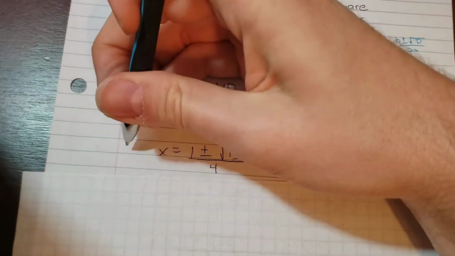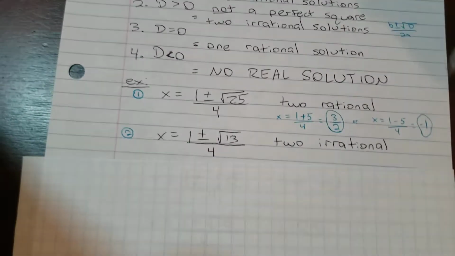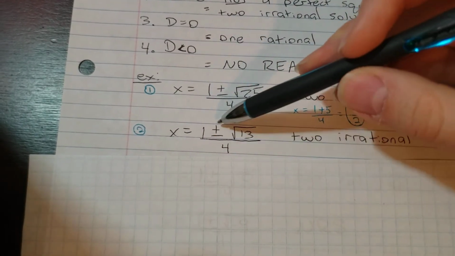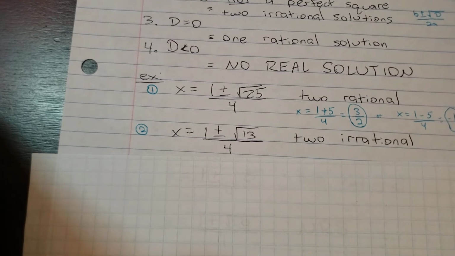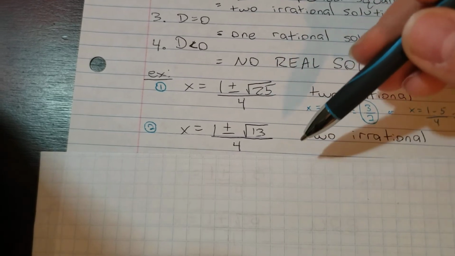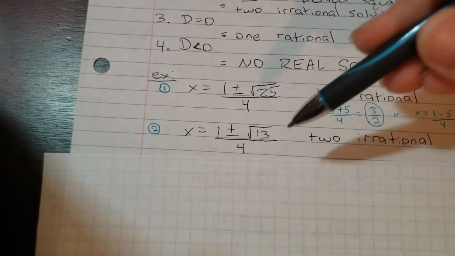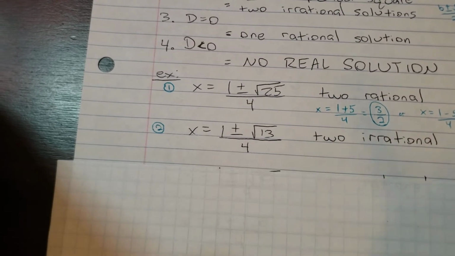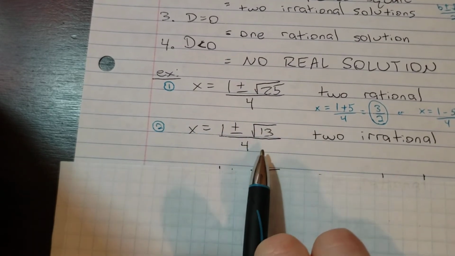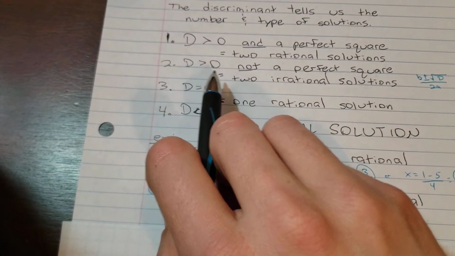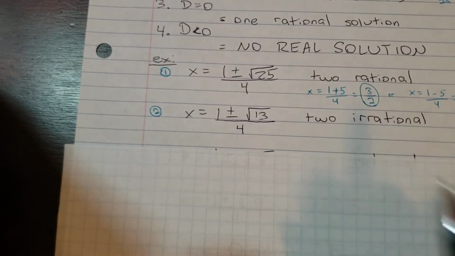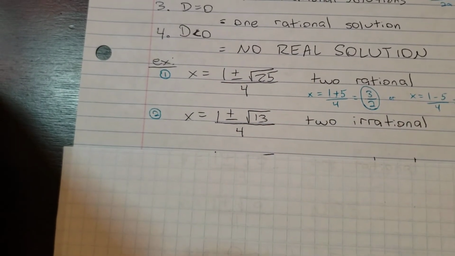Scenario number 2. These are two irrational. We can't take the square root of 13. So 1 plus the square root of 13, whatever that is, it's 3 point something divided by 4. So it's 1 plus 3 point something divided by 4, and then 1 minus 3 point something divided by 4. I don't know what it is. We just leave it like that. That's our answer. So when your discriminant is positive, but it's not a perfect square, this is your answer. Looks ugly, but it's easy mathematically, right? We don't need to do this extra stuff.